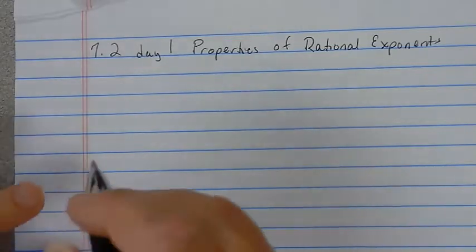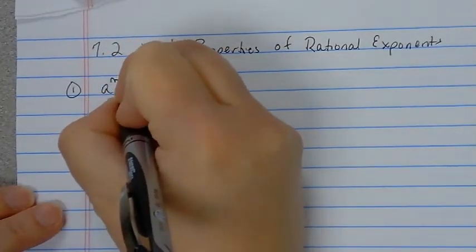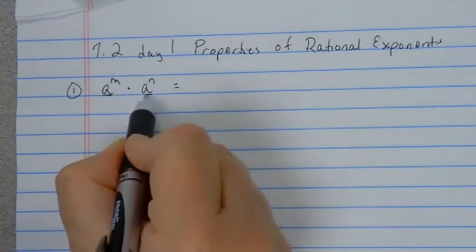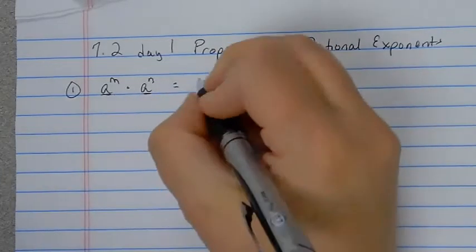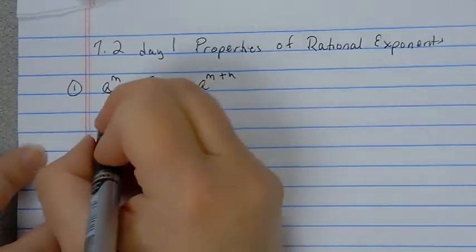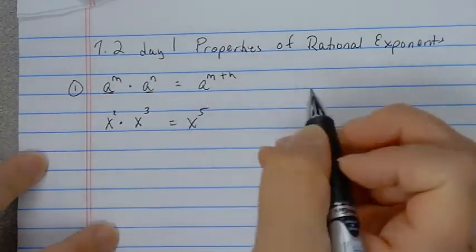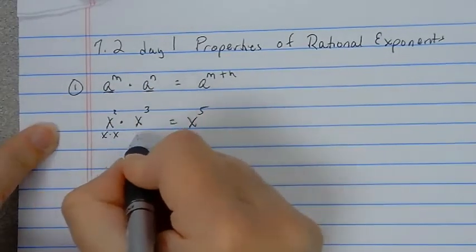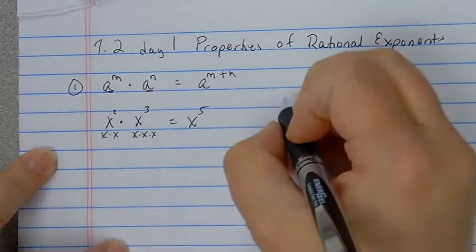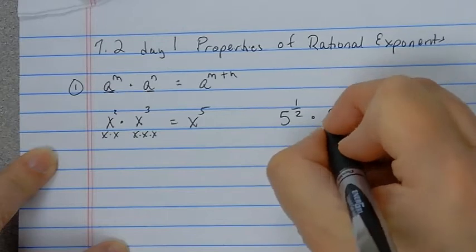problems today. So the first property is this: if you have a base to a power and another base to a power, notice the bases are the same, then you add the exponents. What we've done in the past is something like x squared times x to the third, and we said that's x to the fifth. We know that's true because this is x times x, and this is x 3 times, so that would make 5. But what we're going to do today is change that so that we have the same base, but the exponents now are fractions.